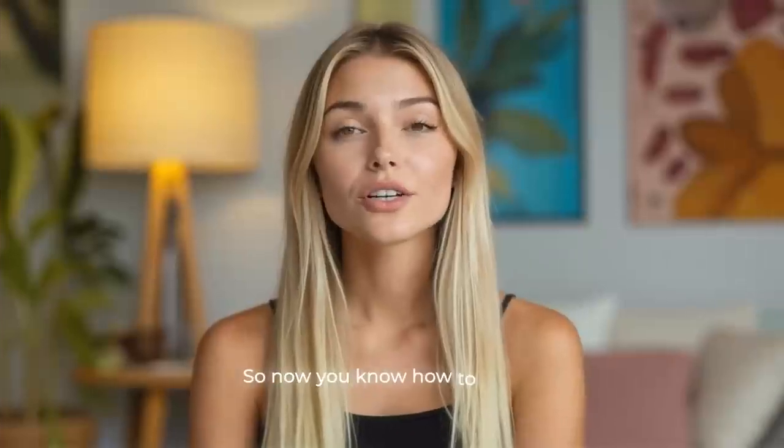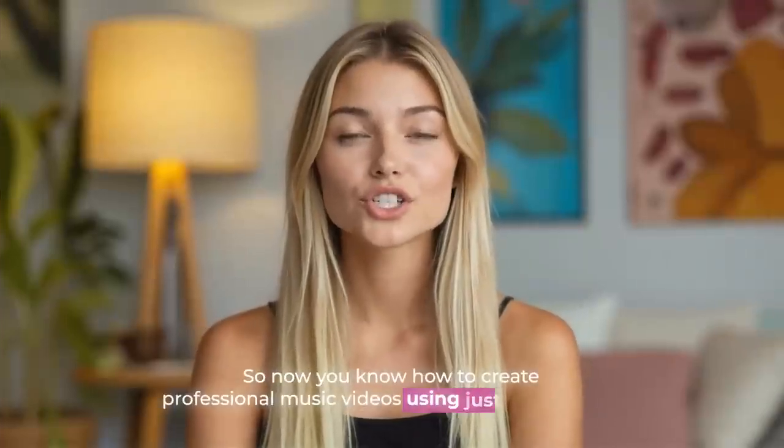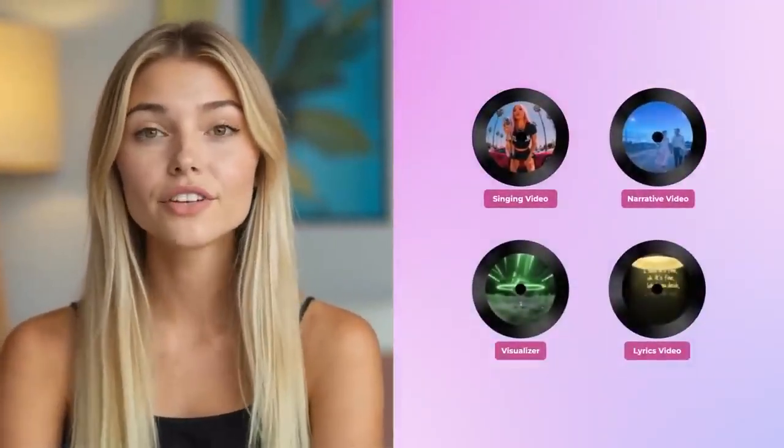So now you know how to create professional music videos using just one prompt. And with OpenArt's 4 different modes, you can create everything from realistic singing performances to abstract visualizers, all in the same platform.